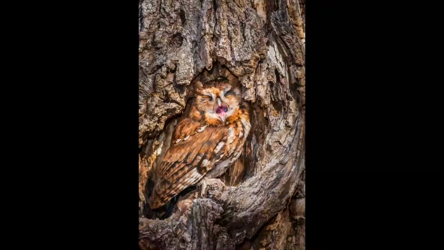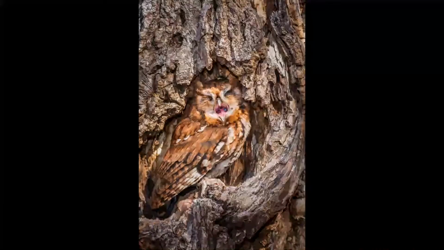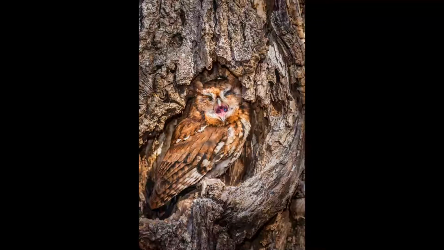Let's go to the next image. The next image is of an eastern screech owl. And I'm a big fan of eastern screech owls. I love them. I love any screech owls, actually. They're just a cute little bird. They make some very interesting sounds.